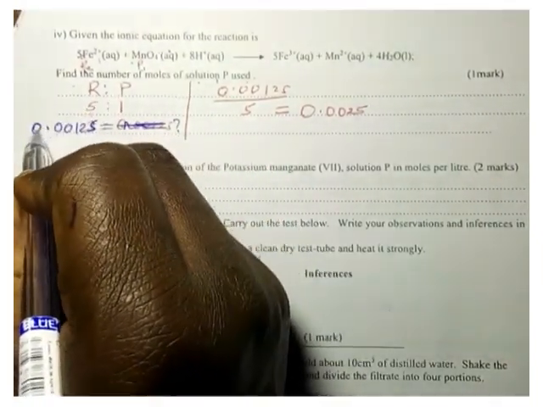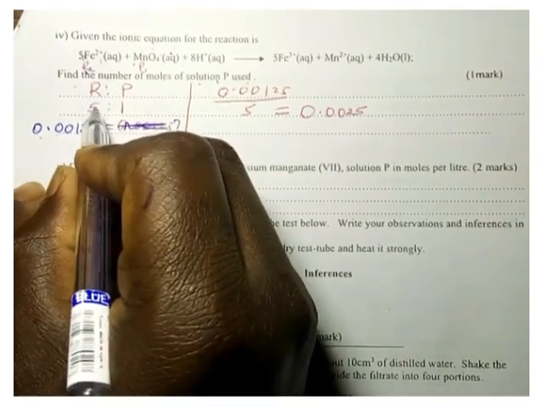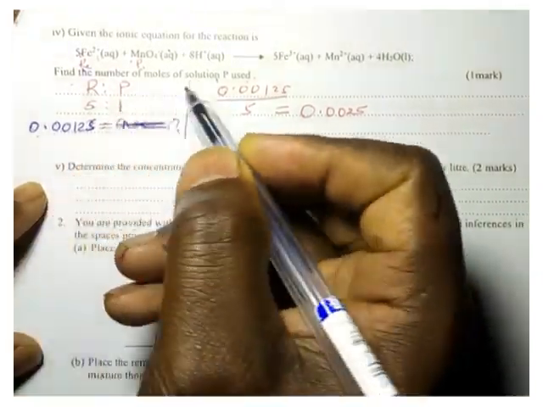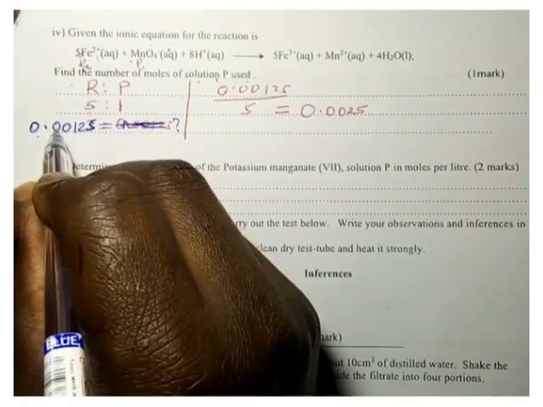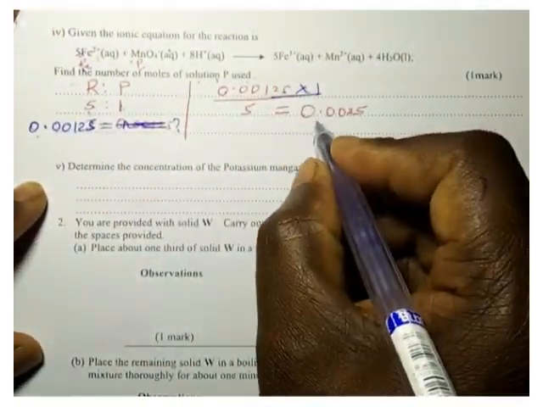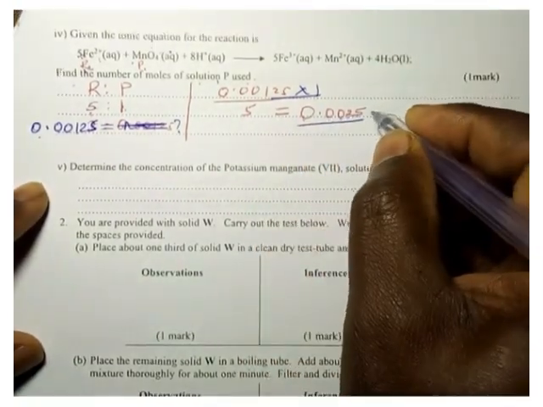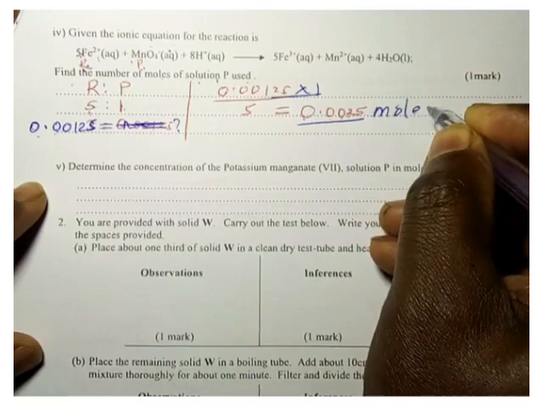So we say 0.00125 is the number of moles in R, which is 5. What will be 1? So that means it is this times this divided by this, times 1 divided by 5. That one gives us 0.00025 moles. So this is the moles of the solution P.